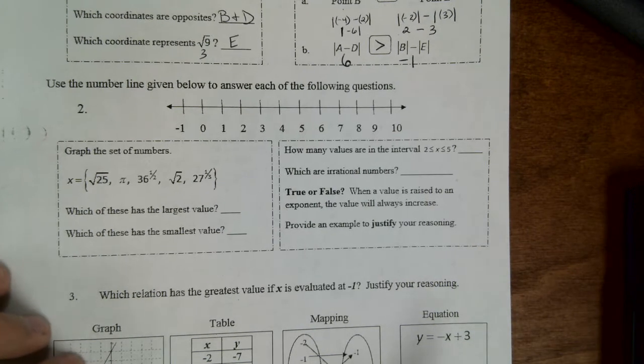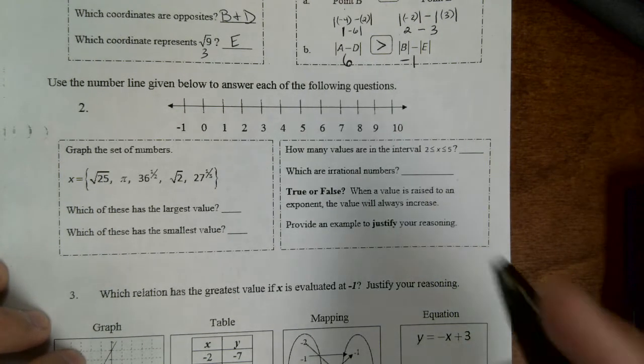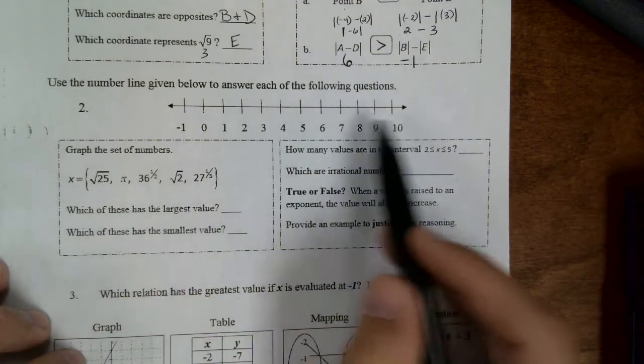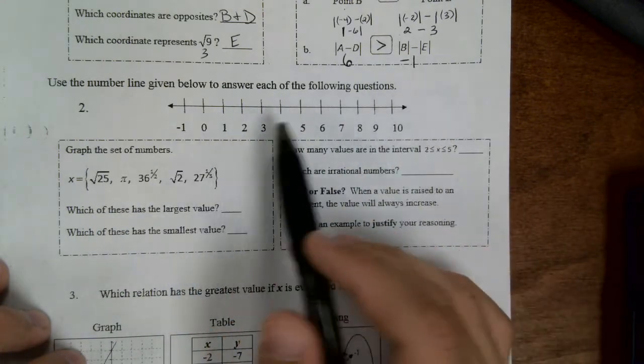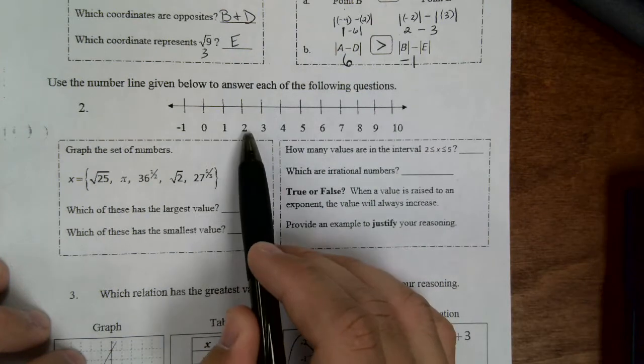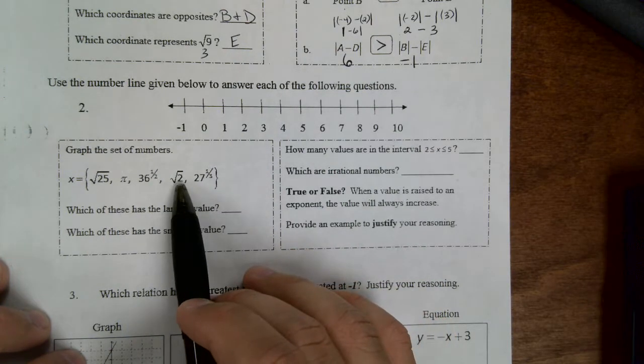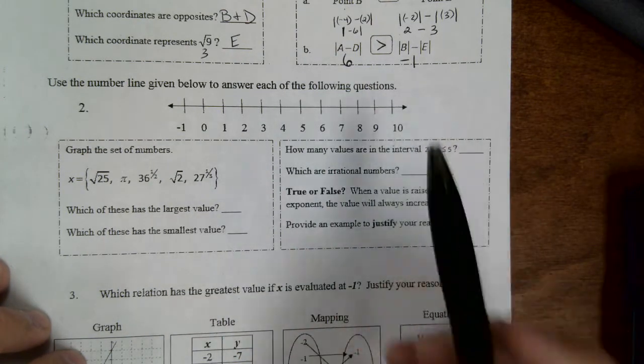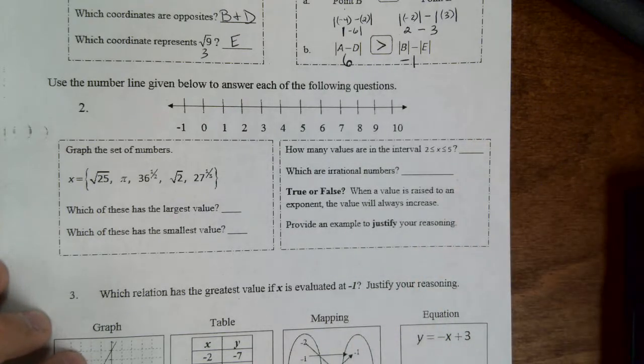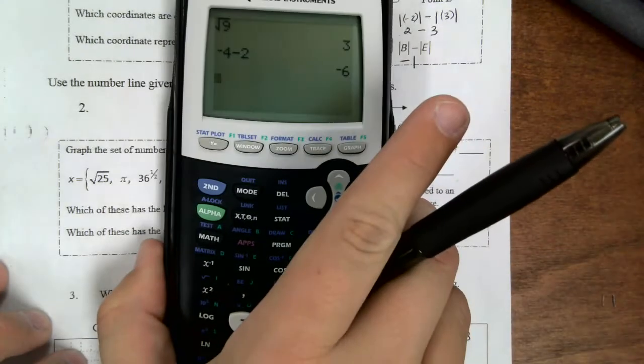Now, right off the bat, we may not know what any of these numbers are because as you can see, we don't have anywhere with 25, we don't have pi, we don't have 36. We have a 2, but 2 is different from square root of 2, so that may not be in the same place. And we don't have a 27 on here, okay? So first things first, we're just going to go through and figure out what each of these values is in the calculator, okay?